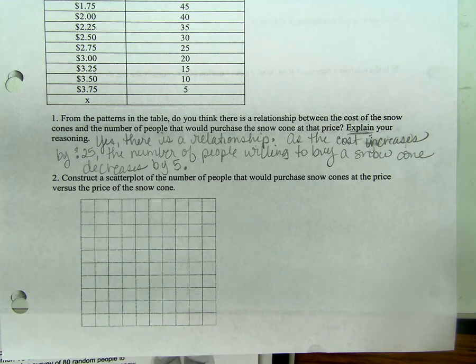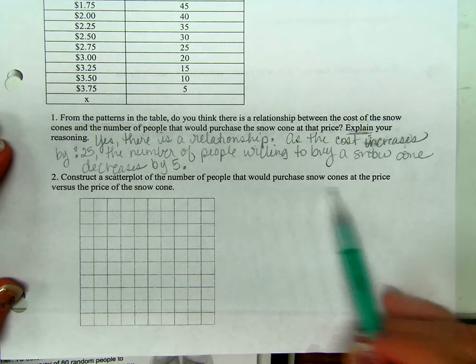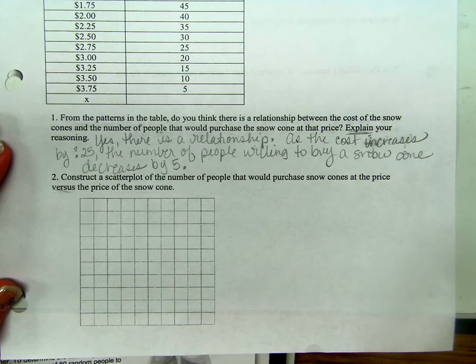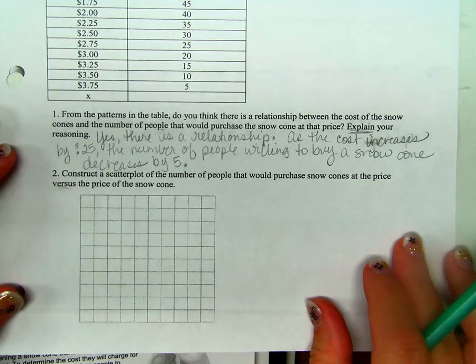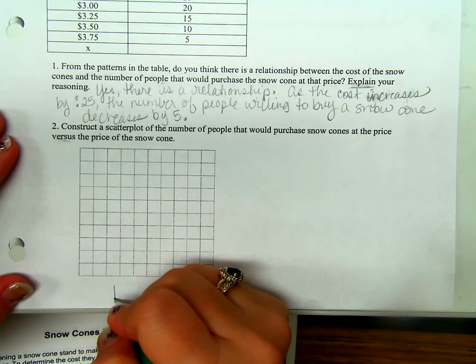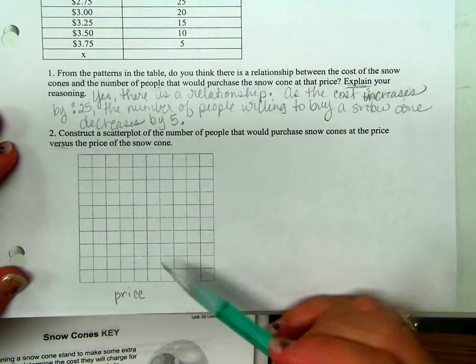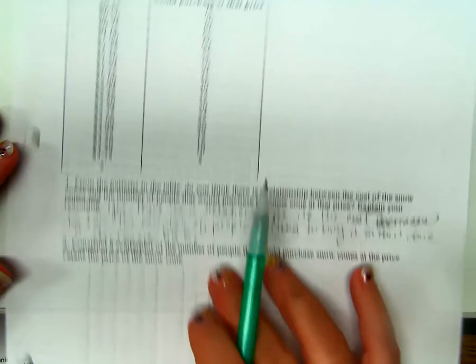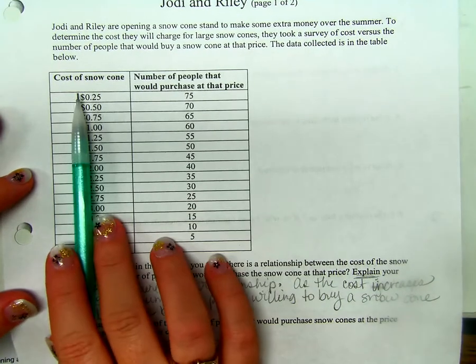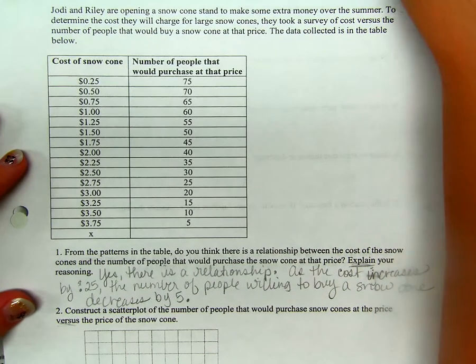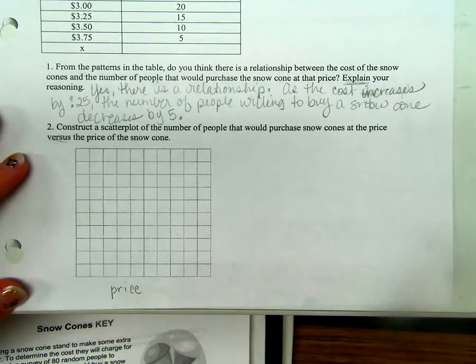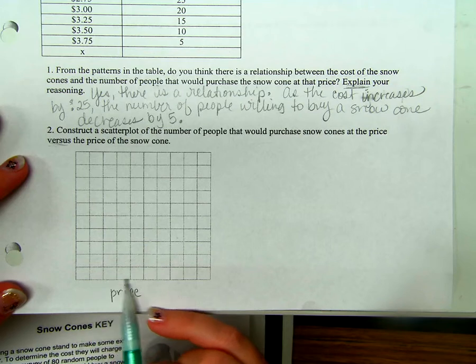Construct a scatter plot of the number of people that would purchase snow cones at the price versus the price of the snow cones. It tells you which one to put where, on which axis, right? The number of people that would purchase versus the price. Where does the price go? On the bottom. Okay? How else could you know? If all it said was construct a scatter plot, would you know that price went on the bottom? Why? Because it's your x's, right? It's on the left side of your table. Very, very good.